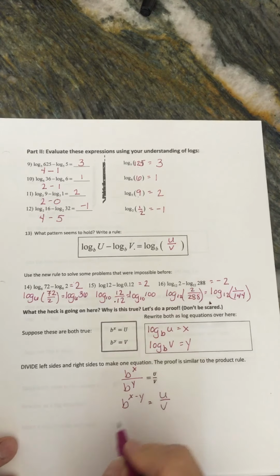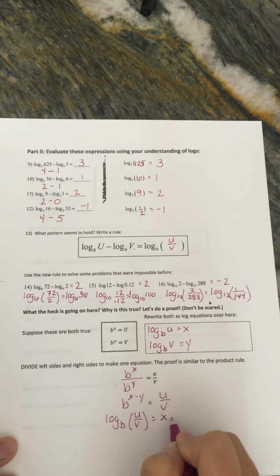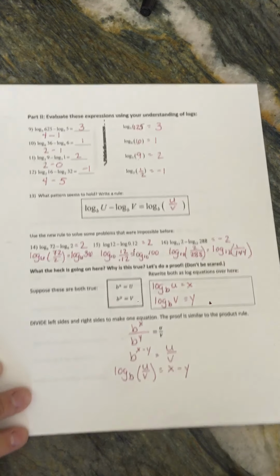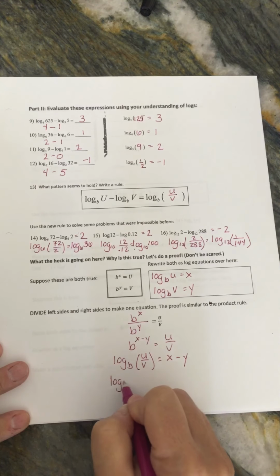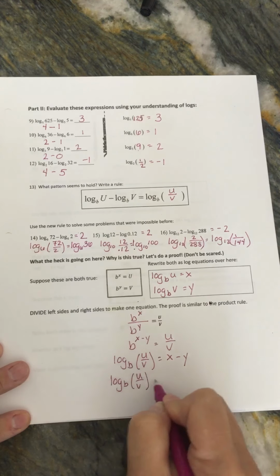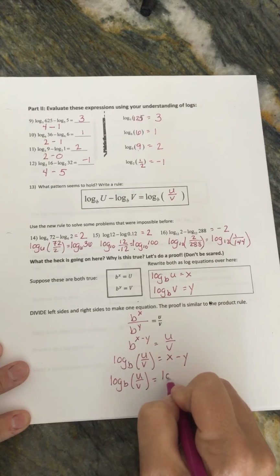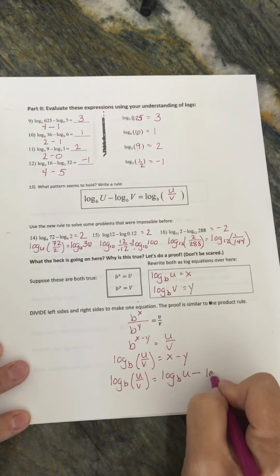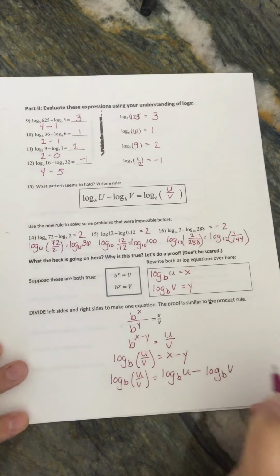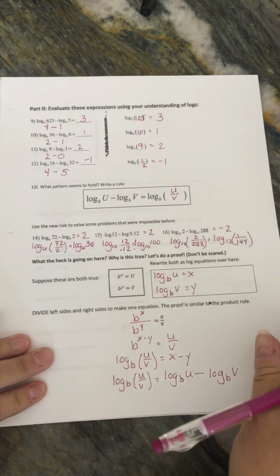Writing it in log form, this will be log base b of u over v equals x minus y. Substituting our x and our y, log base b of u over v equals x, which is log base b of u, minus y, which is log base b of v. So there we go. Algebraic proof, it works.